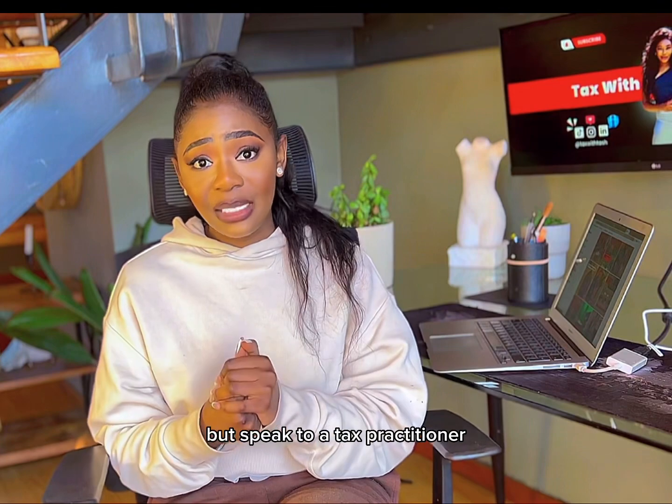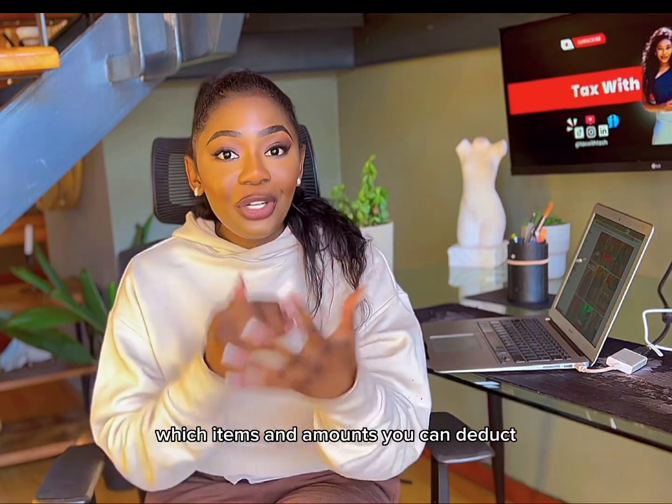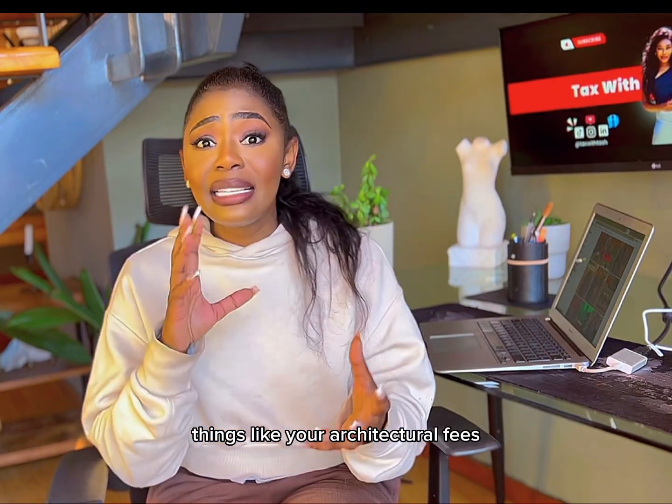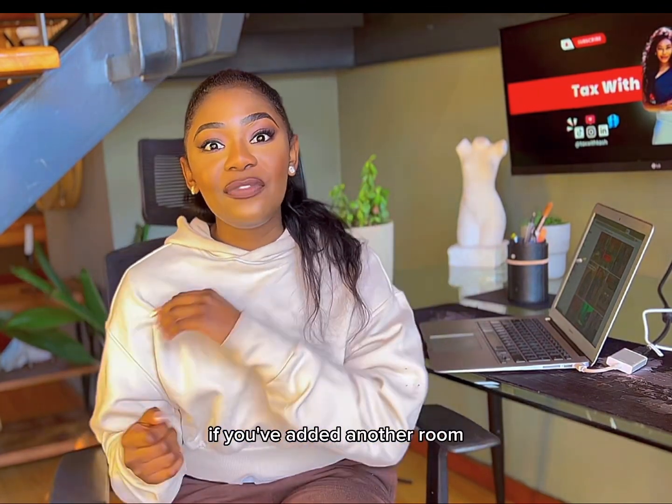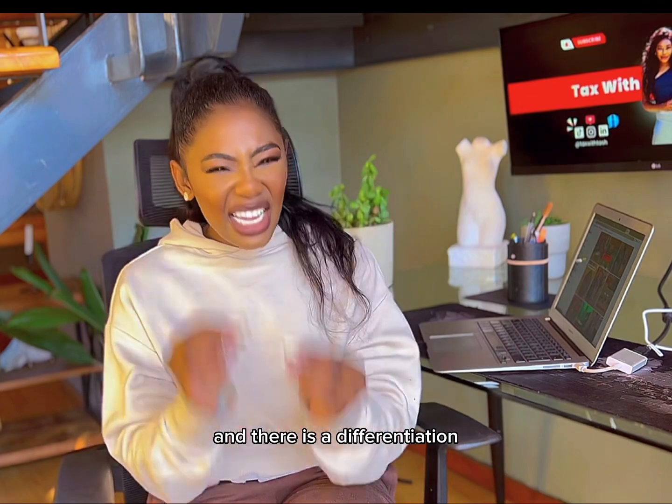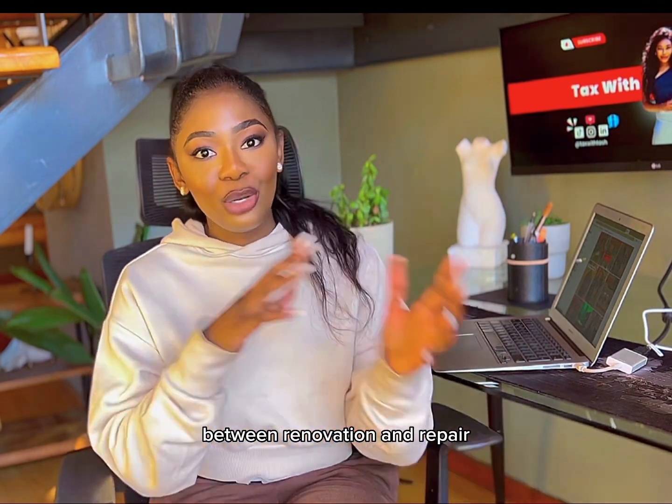But speak to a tax practitioner so you know exactly which items and amounts you can deduct, things like your architectural fees, your engineering fees, if you've increased the value of your property, if you've added another room, and there is a differentiation between renovation and repair.